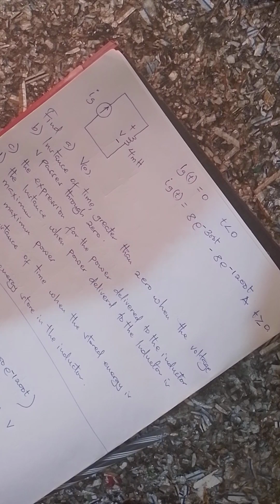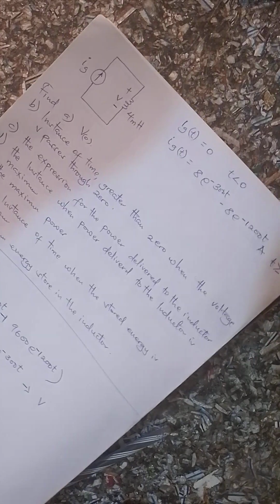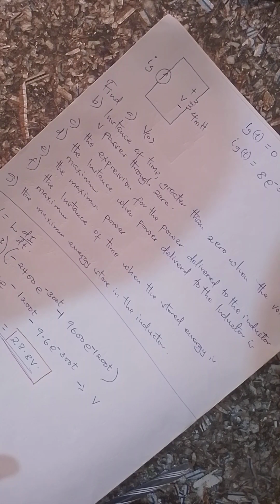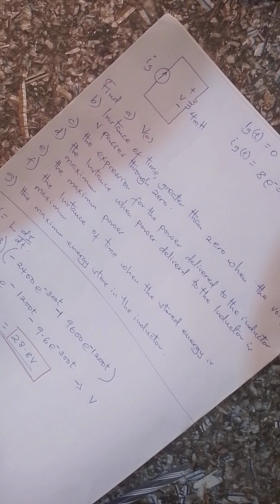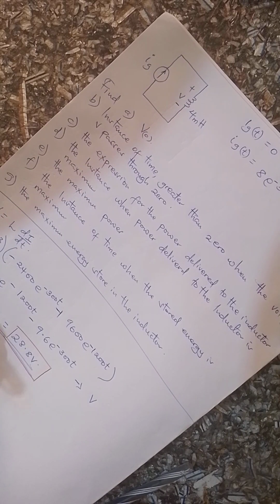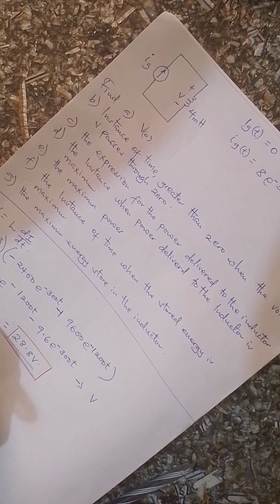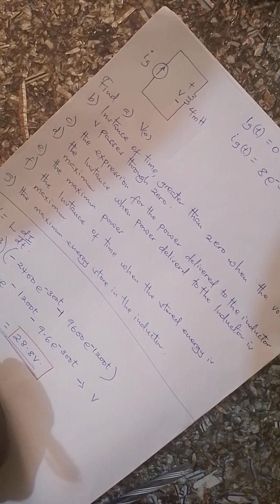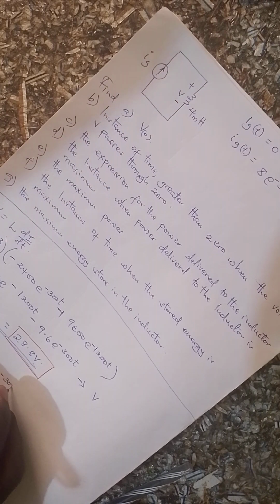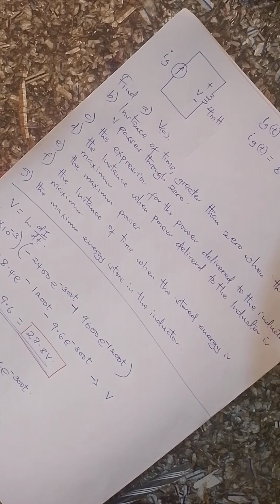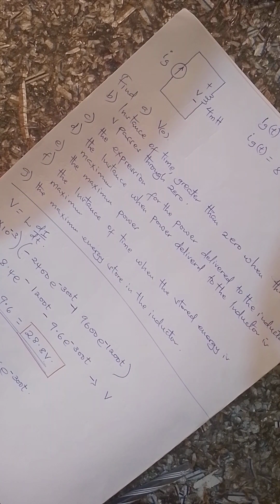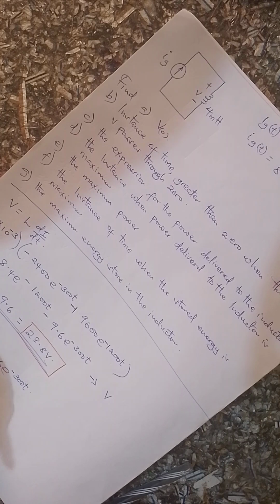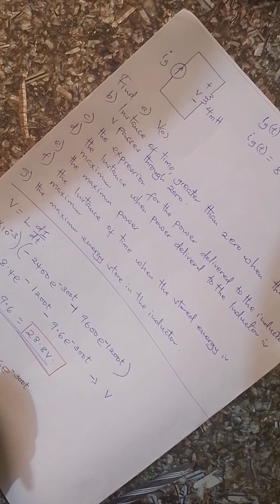Let's equate the equation of v with 0, whereby 0 is equal to 38.4e^(-1200t) minus 9.6e^(-300t). Upon equating, we'll have 38.4e^(-1200t) equal to 9.6e^(-300t).